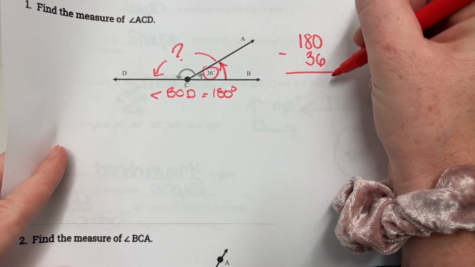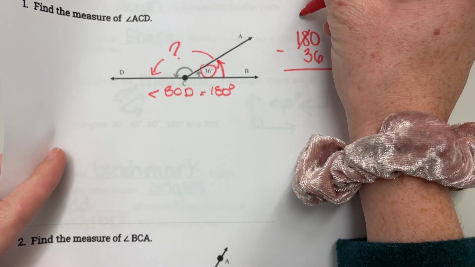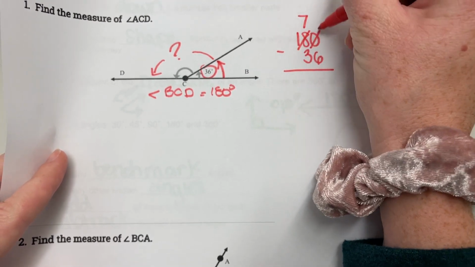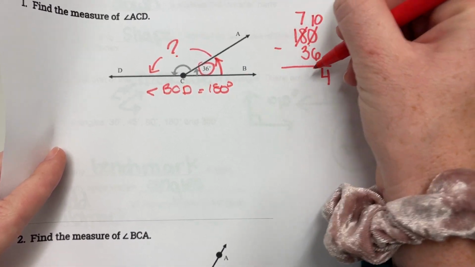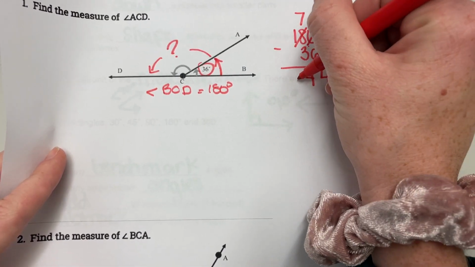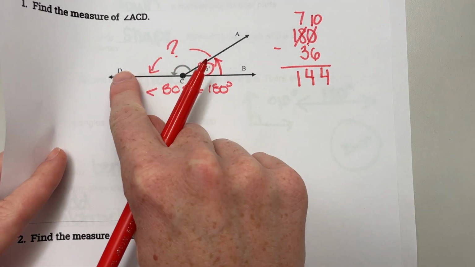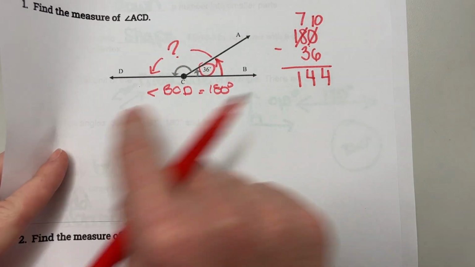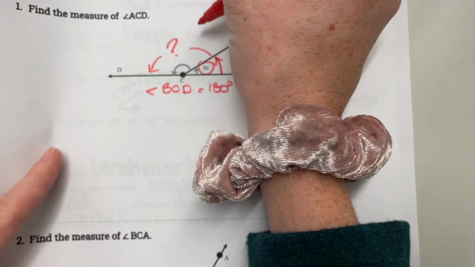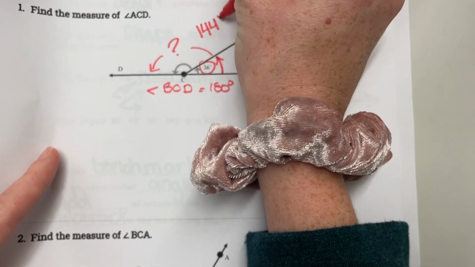0 minus 6, I can't do that. I need to borrow. I take 1 from the 8, make it a 7, turn that 0 into a 10. 10 minus 6 is 4, 7 minus 3 is 4, 1 minus 0 is 1. I'm going to confirm that's bigger than 90 degrees. This angle right here that we're looking at is also bigger than 90 degrees. So it makes sense that this angle right here is 144 degrees.